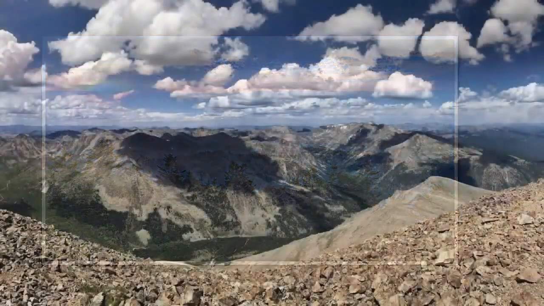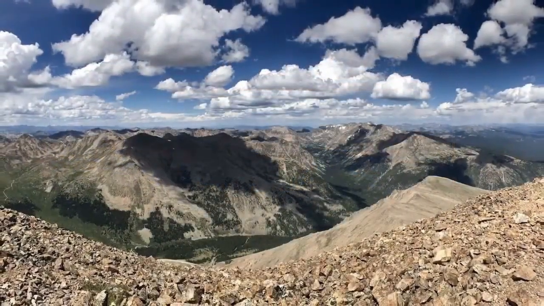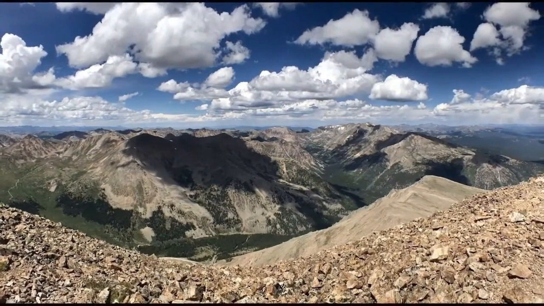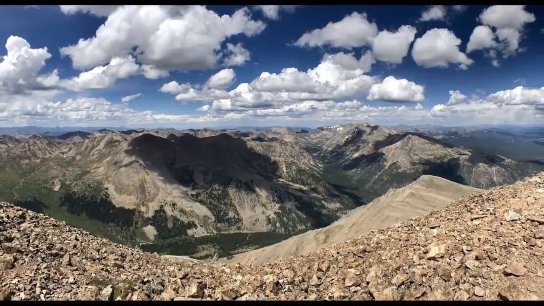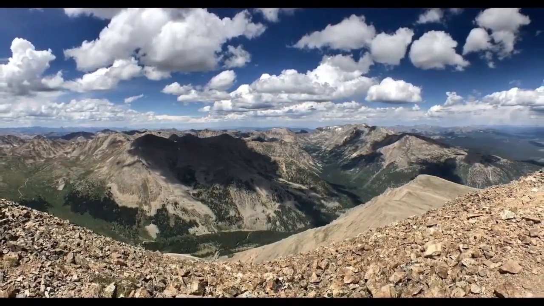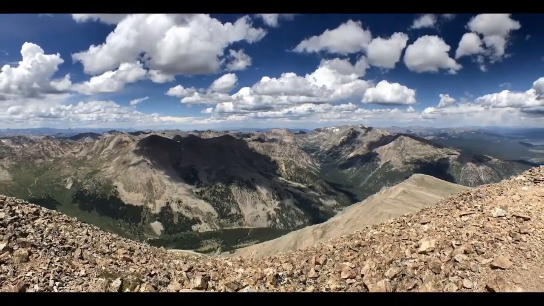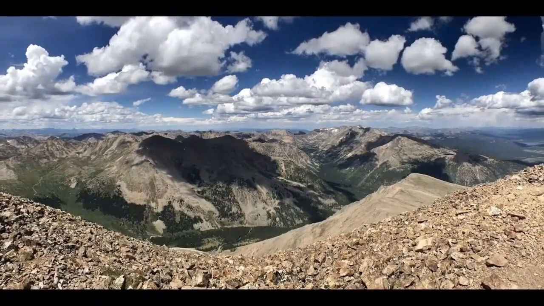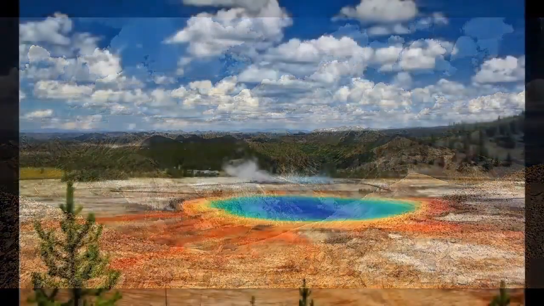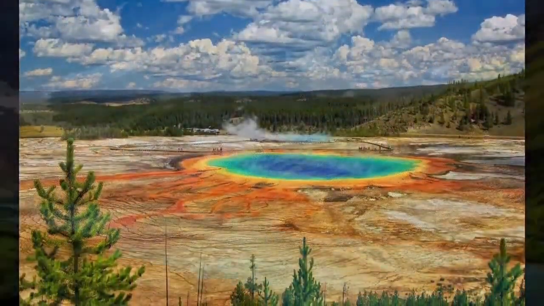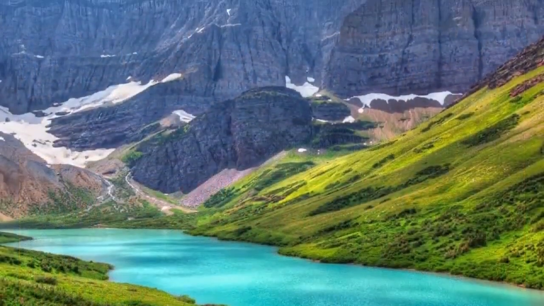The Rocky Mountains is the largest mountain range in the United States and stretches for approximately 3,000 miles. The highest point of the Rocky Mountains is Mount Elbert, located in Colorado. The Rocky Mountains is home of several national parks, such as Yellowstone National Park and Glacier National Park.